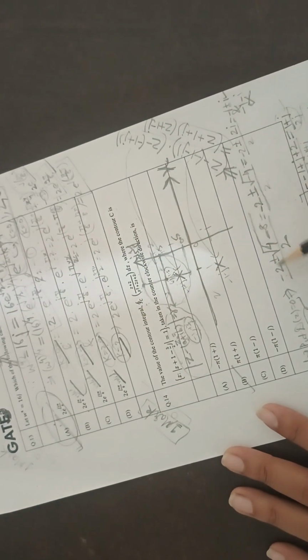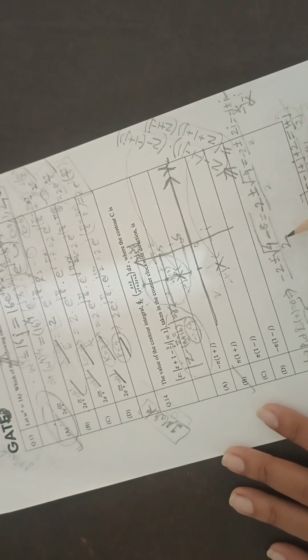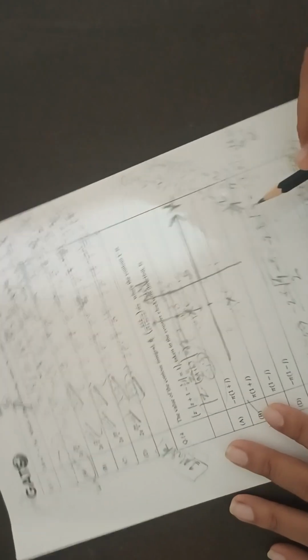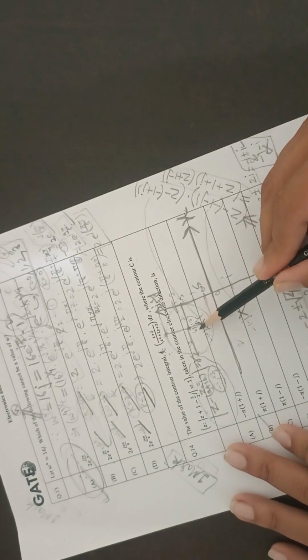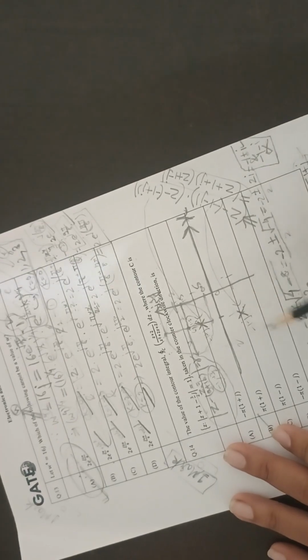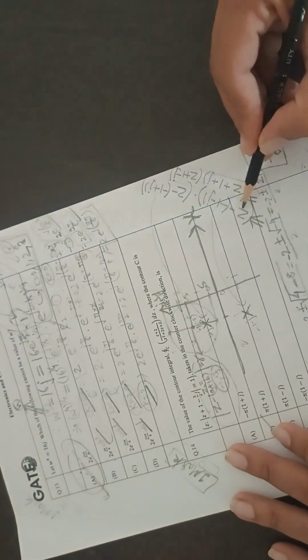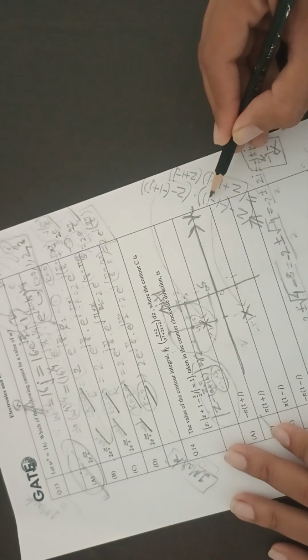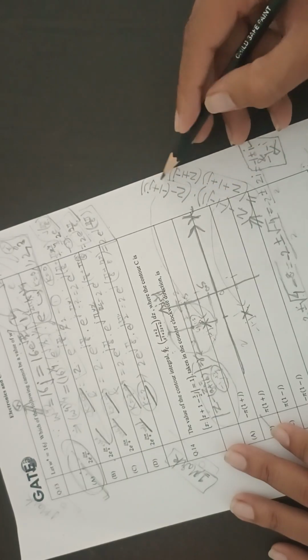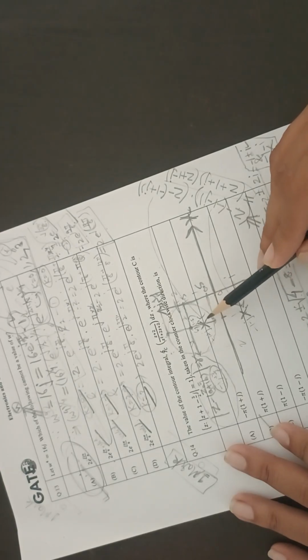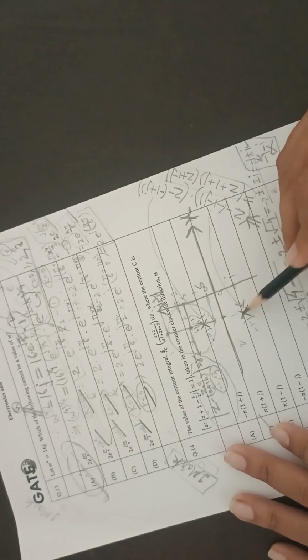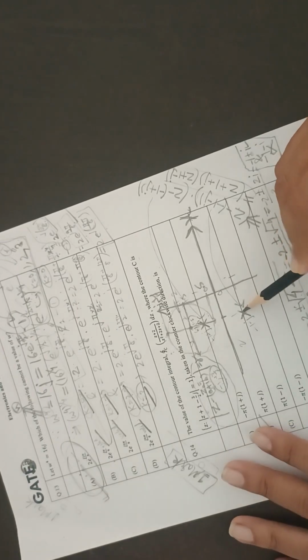So this will be minus b plus minus under root b square minus 4ac by 2a, which is giving us minus 1 plus i and minus 1 minus i. So minus 1 plus i is here and minus 1 minus i is here. Okay, so the factors will be z minus of minus 1 minus j times z minus of minus 1 plus j. So this part is outside the contour, so this will not be counted. We will not calculate the residue here, we will calculate the residue only here.